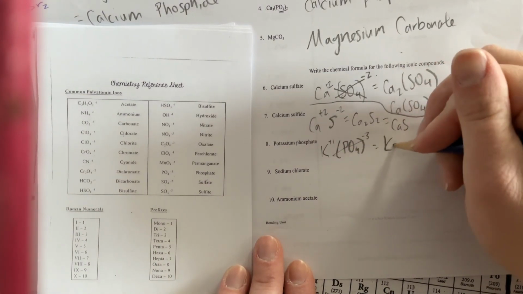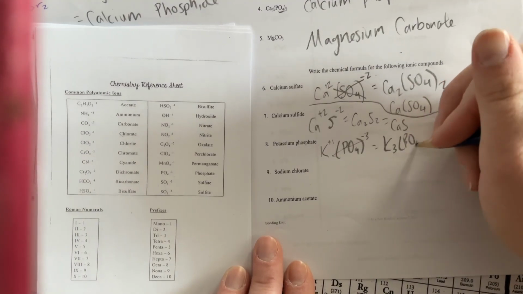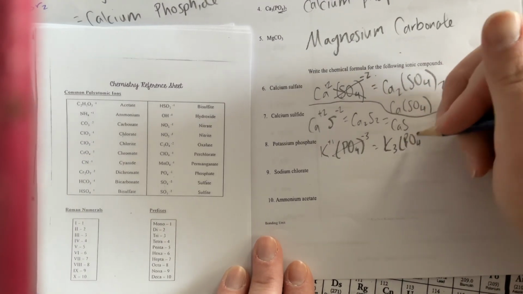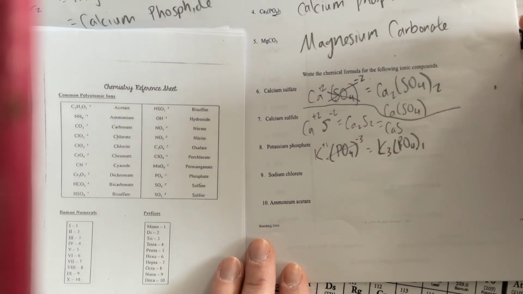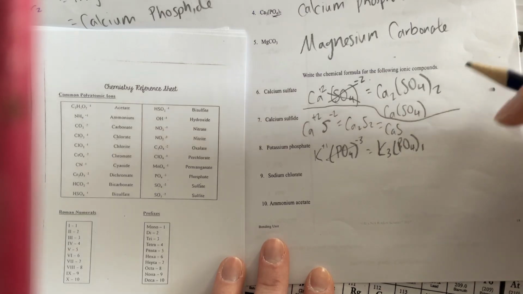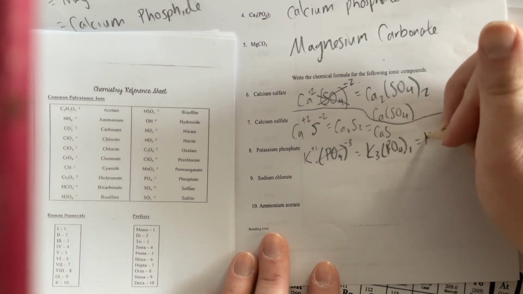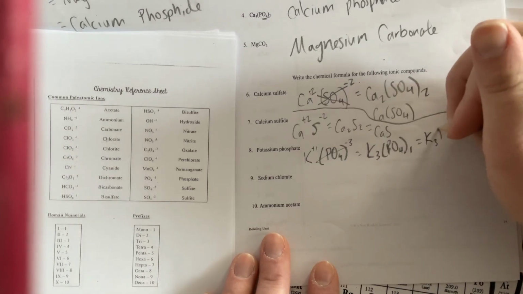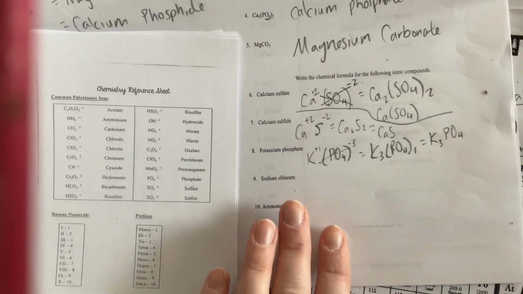So that'll be K3. And then behind the PO4, there should be a 1. But we know we can make 1 silent. And when the 1 goes silent, the parentheses aren't really necessary anymore either. So you could just do K3PO4 because the 1 just goes away.